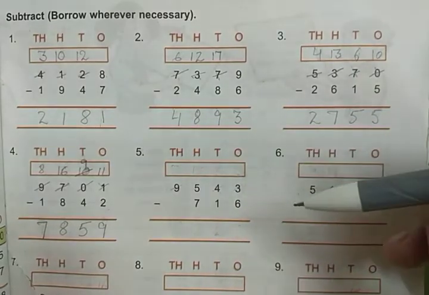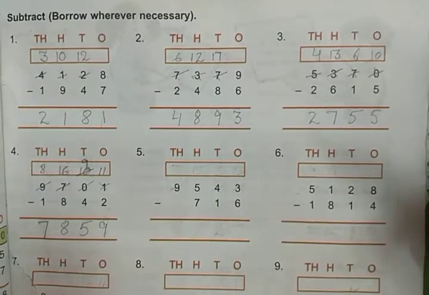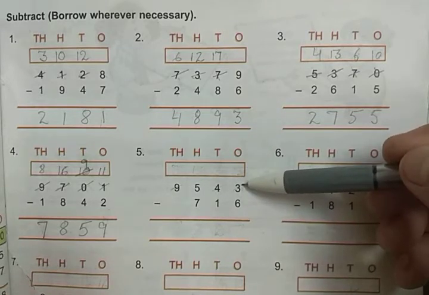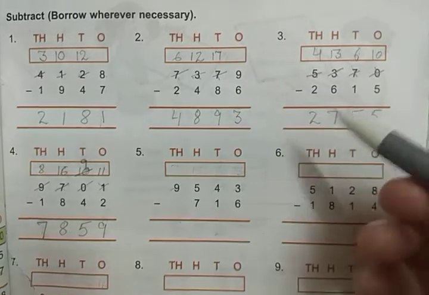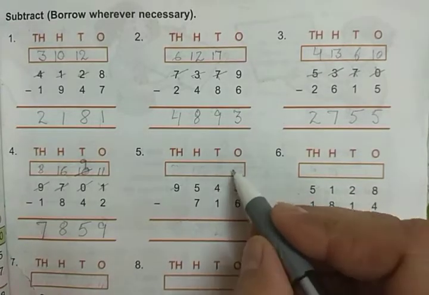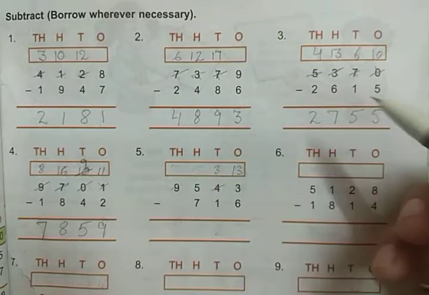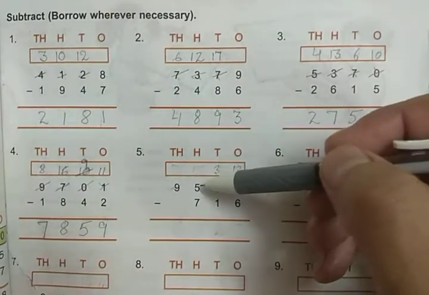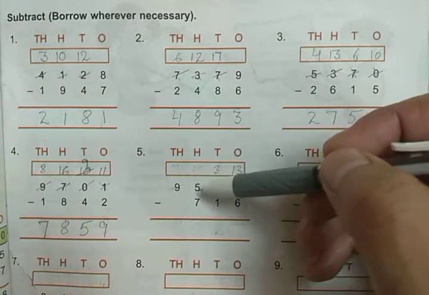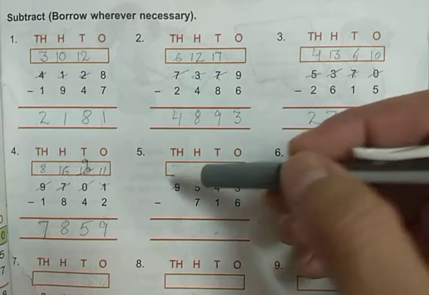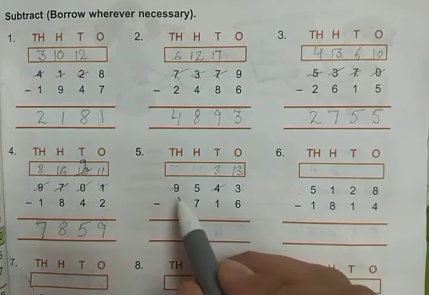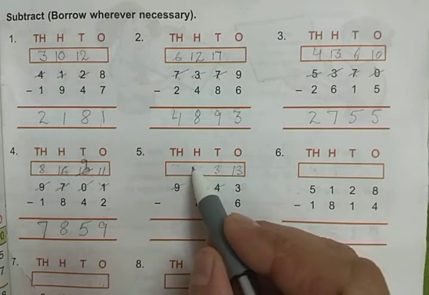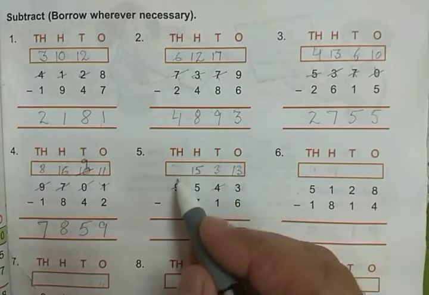Our first step is to make upper digits greater. Here 3 is smaller than 6, so we have to make it greater by borrowing. When we borrow from this 4 tens, it will become 13, and what will be left over here is 3 tens. Now here 3 is greater than 1, so there is no need to borrow. Move to the next place. 5 is smaller than 7, so we have to borrow to make it greater. Now we will borrow from this 9,000. We'll borrow 1,000, so it will become 1,500. What will be left over here is 8,000.